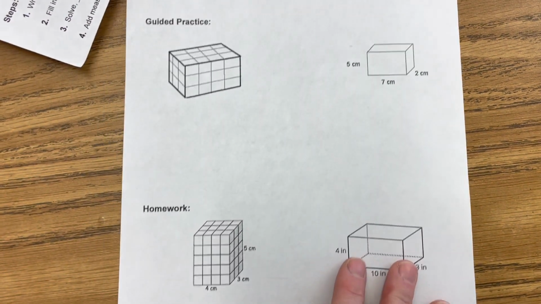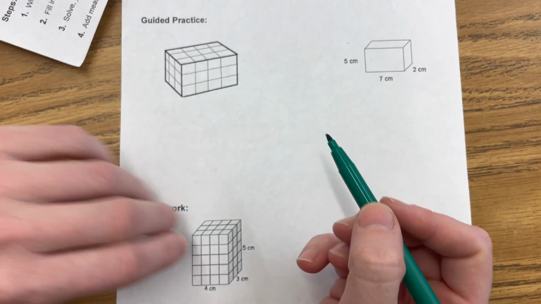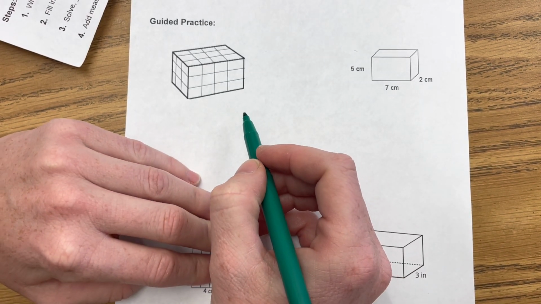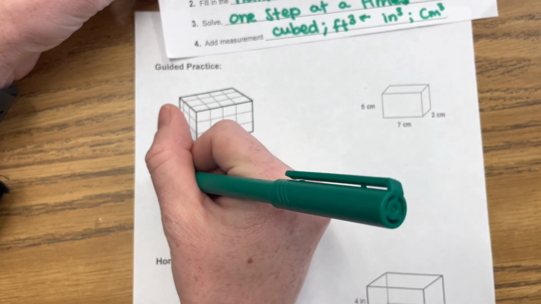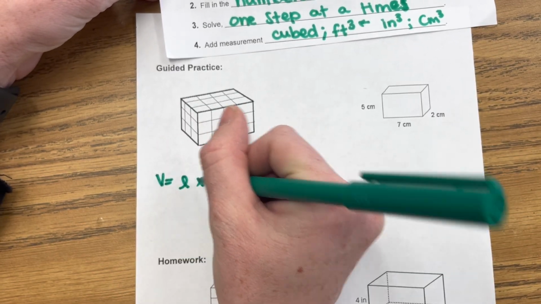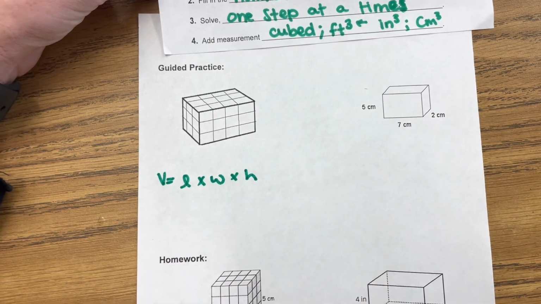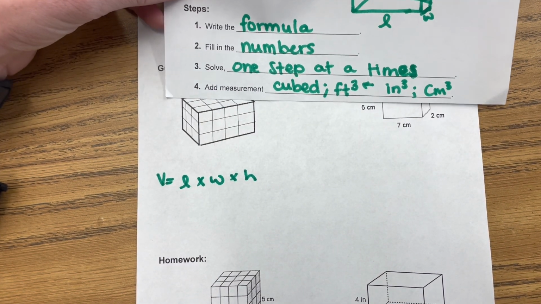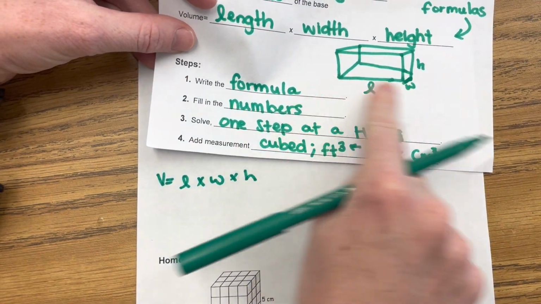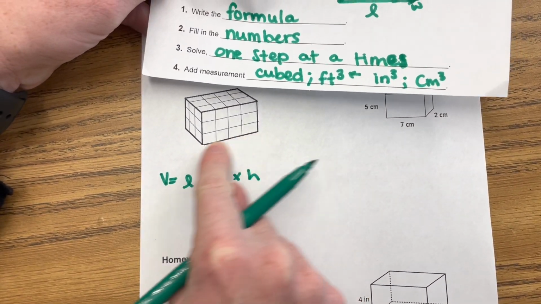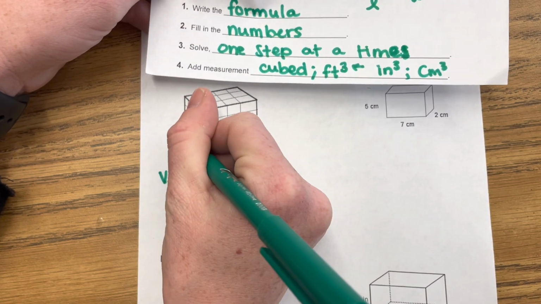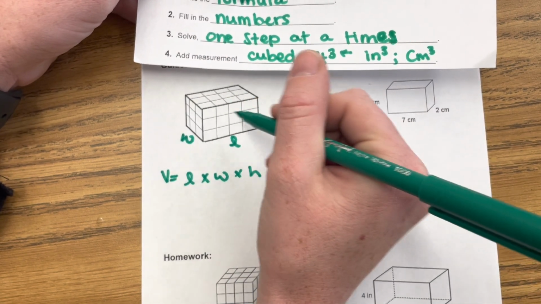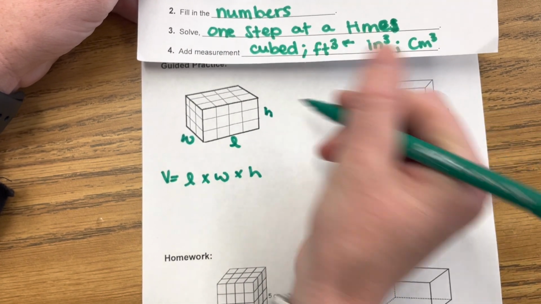Okay, we are getting out our guided practice. I have my green pen. So now we need to write the formula. So we have volume equals length times width times height. And then we need to fill in the numbers. Again, length is the one that goes across. So here is my length. So I'm just going to write an L. Going back is my width. And then the one that's tall, standing up tall, that's going to be my height.